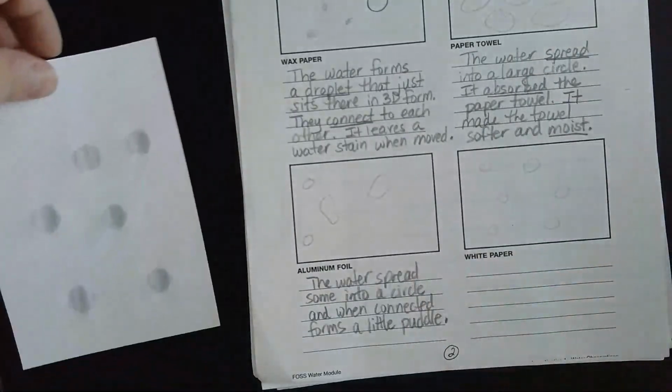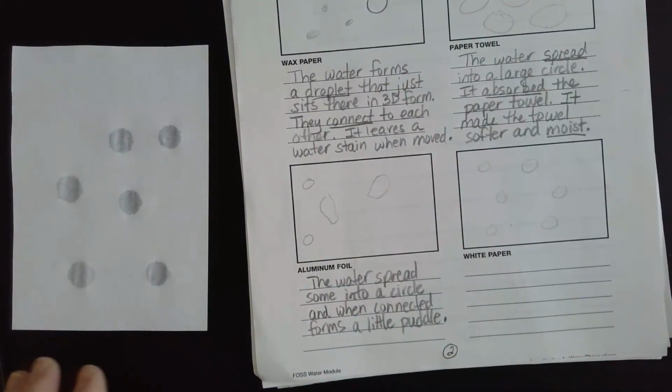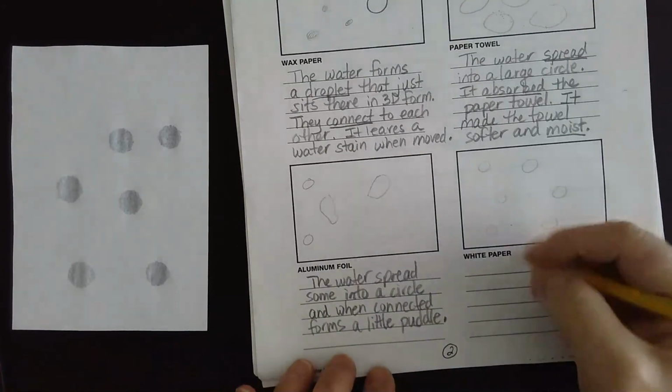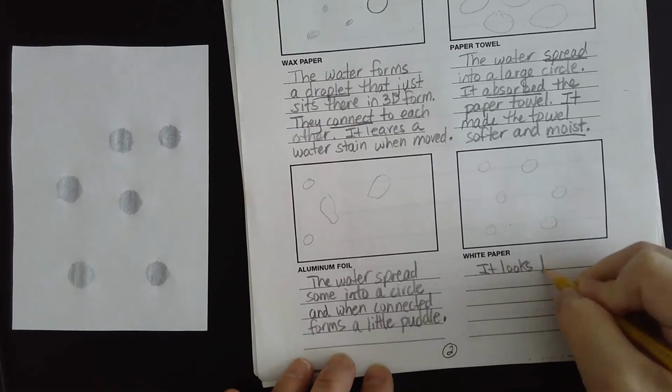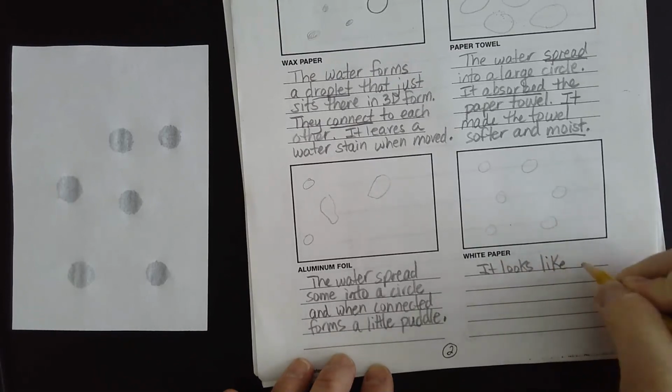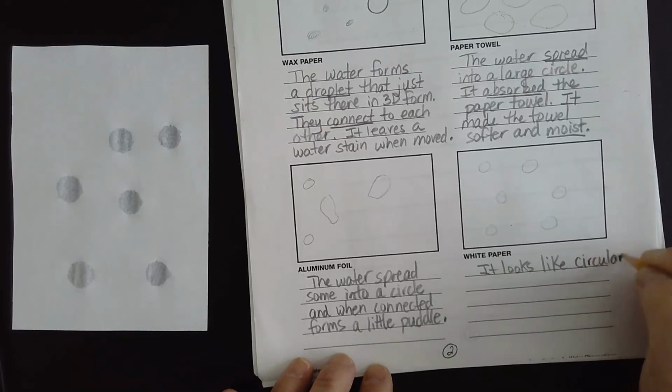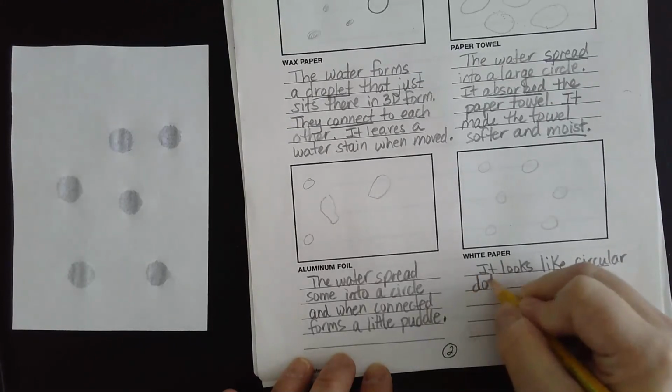It's almost translucent, a little bit translucent. It's pretty cool. Okay, so it kind of looks like just dots. Like circular dots. I guess a dot is circular, however you want to say that.